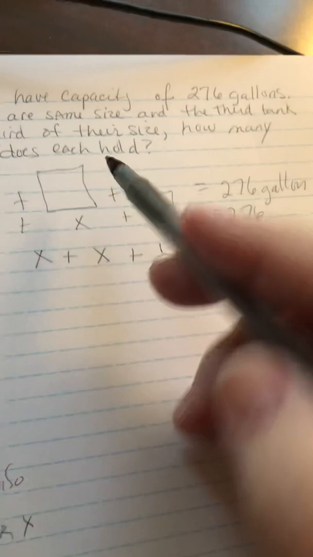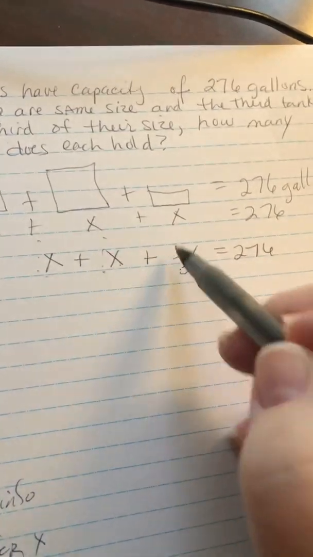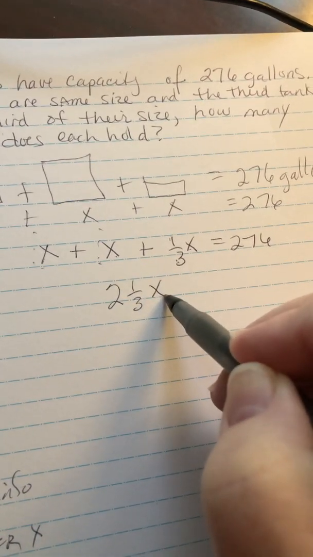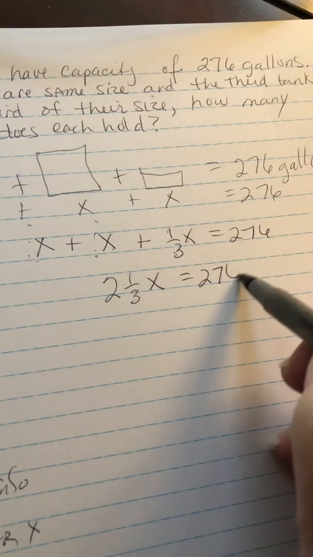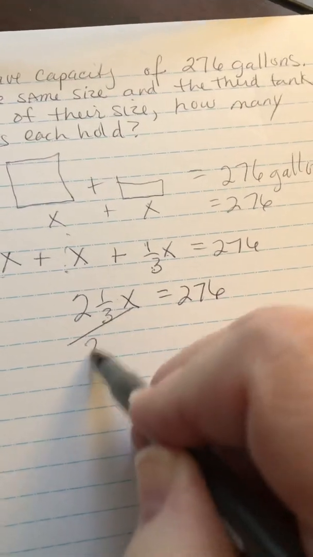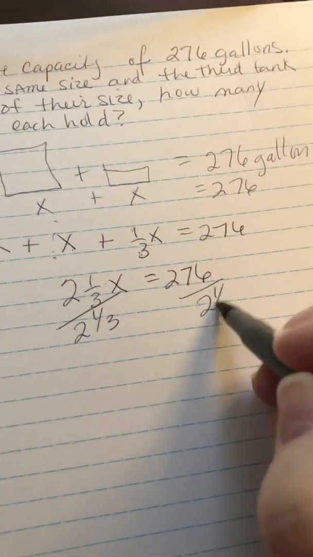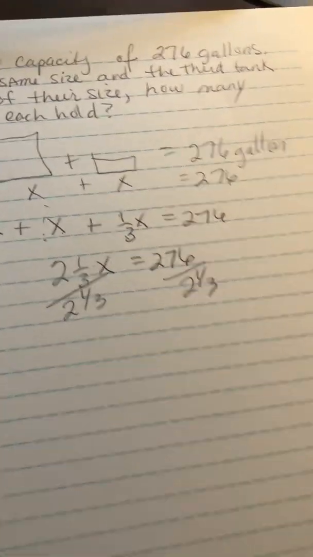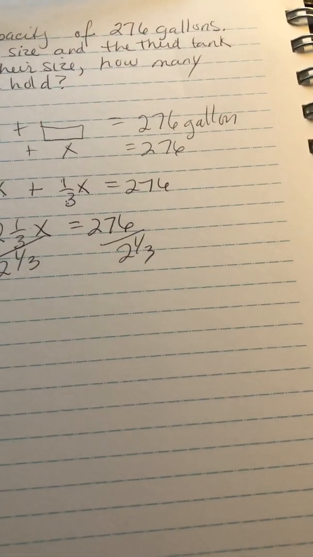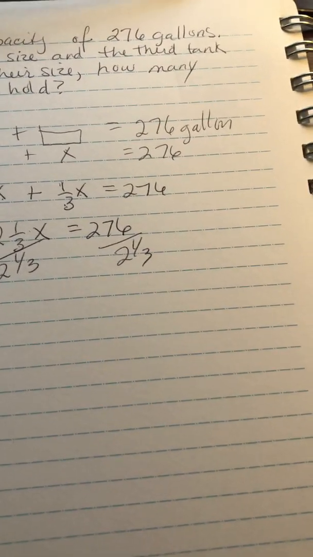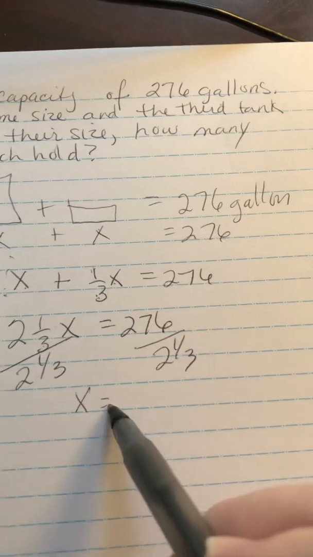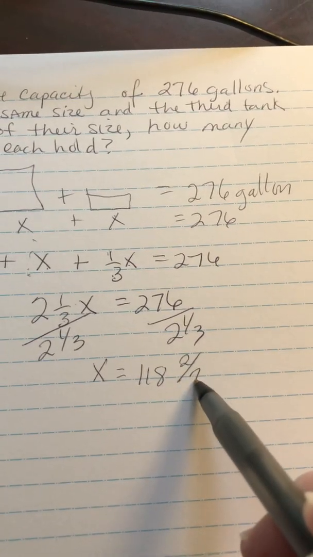So up here, when I put these together, this is a 1X and a 1X and a 1/3 X. So what I have is 2 and 1/3 X when you put those together, equals 276. Well, this is saying 2 1/3 times X. So if I want to get X by itself, I have to divide by 2 1/3 on both sides. And in your calculator, if you do 276 divided by 2 1/3, and this is where the calculator with the fraction button comes in nice and handy, it says that X is 118 2/7.